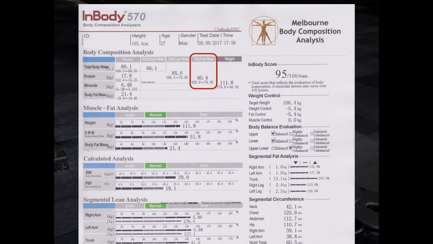Then you will have your soft lean mass, which is the weight of your body without any fat or any bone. So it basically is the soft tissue and the water in your body. And from there you can see how many litres of water you have in your body. The water is in your skin, your bones, your muscles, organs, everything. So it adds up to quite a lot.